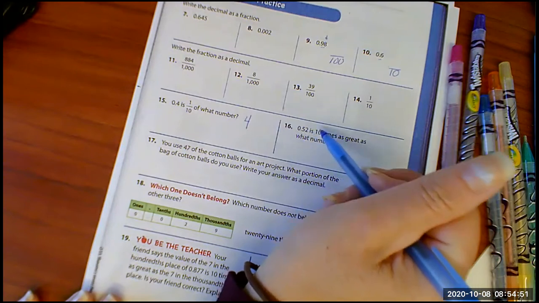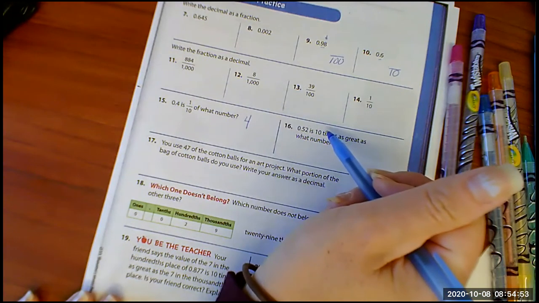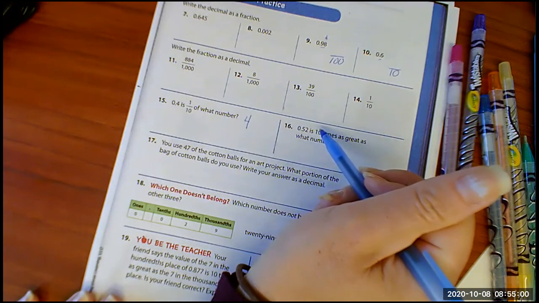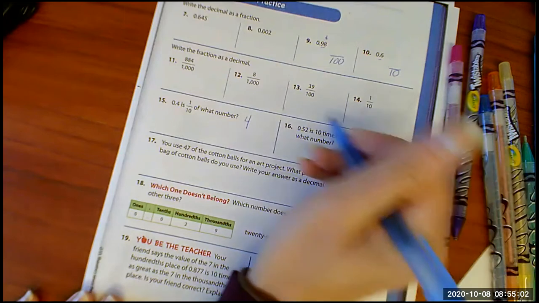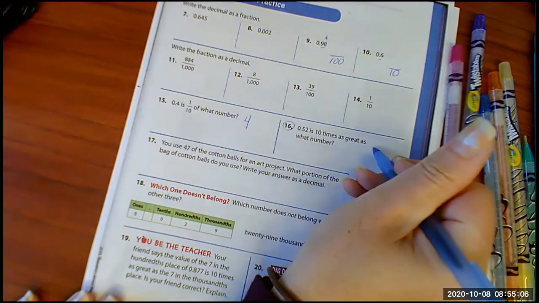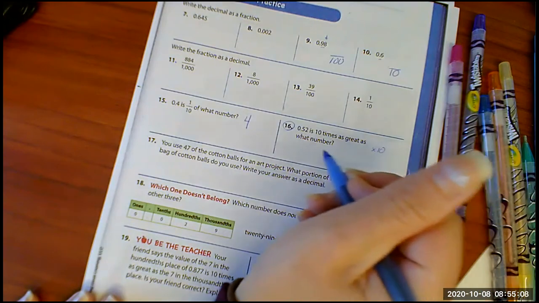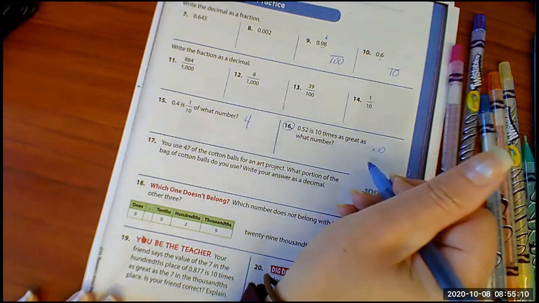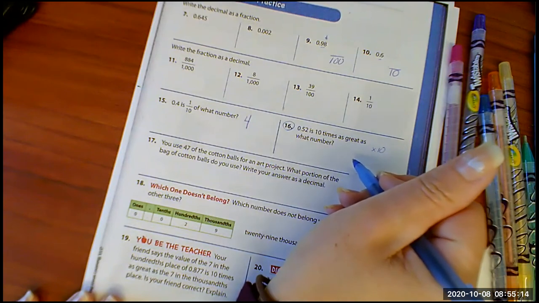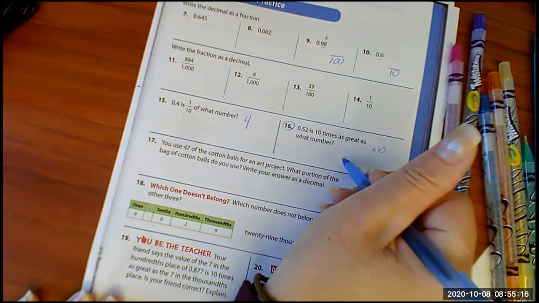What about 52 100ths? 52 100ths is 10 times as great as what number? This is very tricky. But if you know about multiplying by 10, you know that we will need to add a 0. But this time it's going to be backwards.